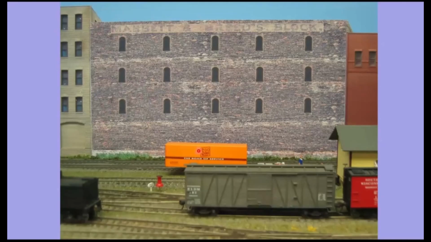First of all, I created the brick pattern and stamped in all these windows, just copying one and just saying paste, paste, paste, paste, paste. I used a grid on this, obviously. And then I put the ghost sign in.